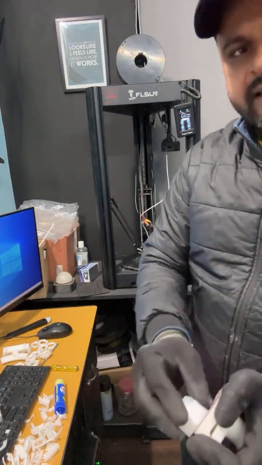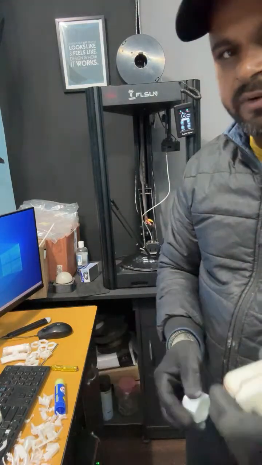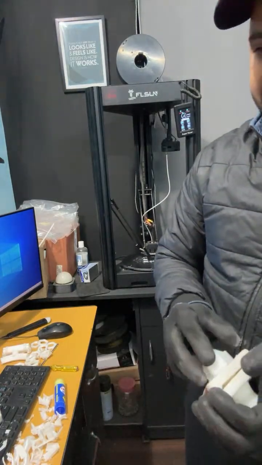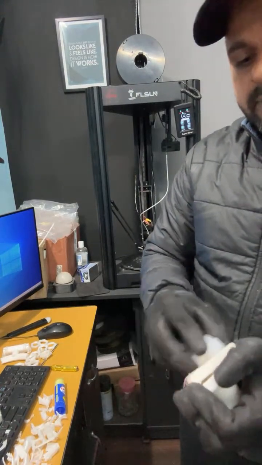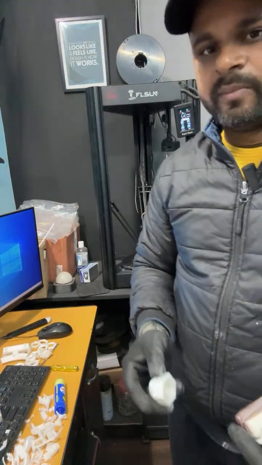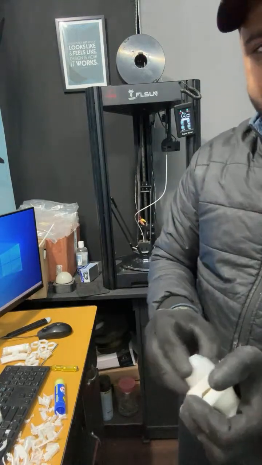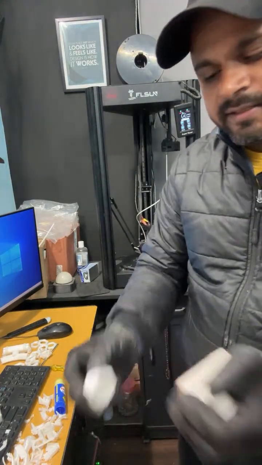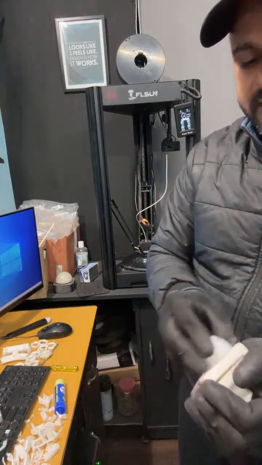I had learned so many things on that printer, like how to get good print quality, how to manage your 3D printer, and I did so many changes to that printer as well. After so many years, I had learned so many things. I had repaired so many printers also for different companies, different organizations, different colleges. So yes, I'm doing this kind of stuff.